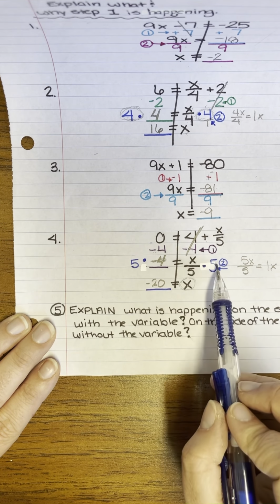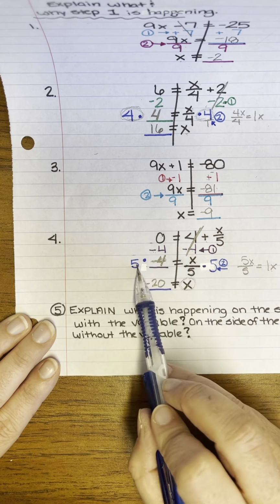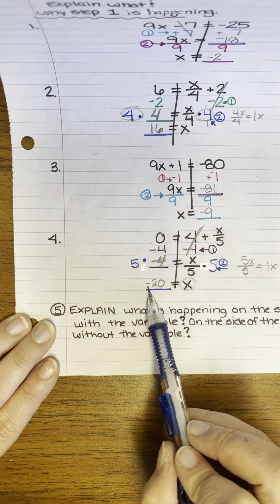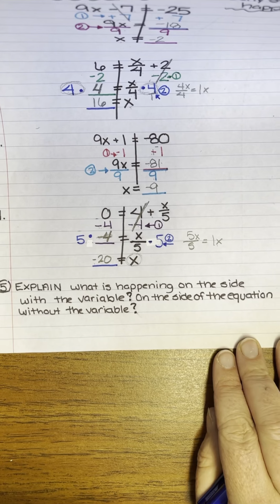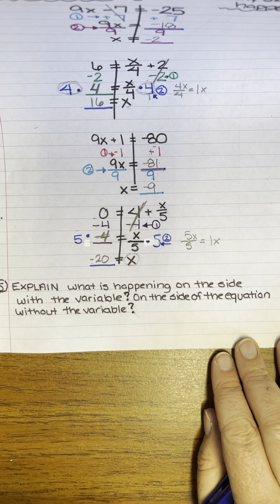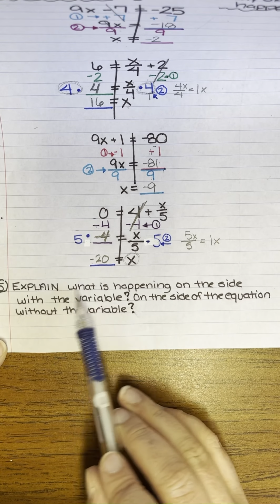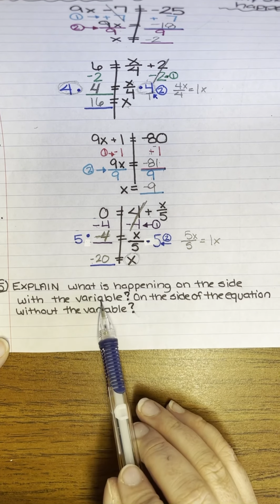And when we did that, we wanted to also do it to the left-hand side to ensure that we kept our equation balanced. So x is then equal to negative 20. All right, the whole time I was going through these explanations, I kind of explained what was happening. For your final question here, explain what is happening on the side with the variable.